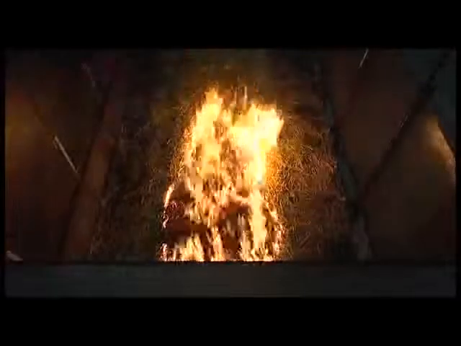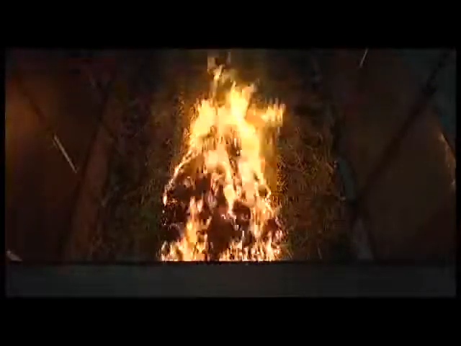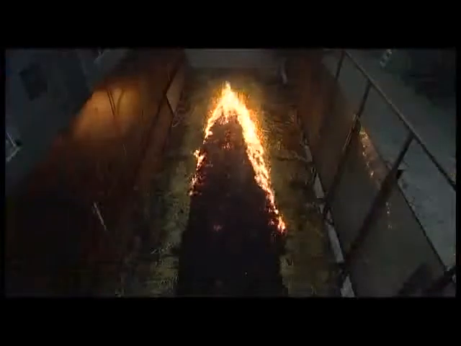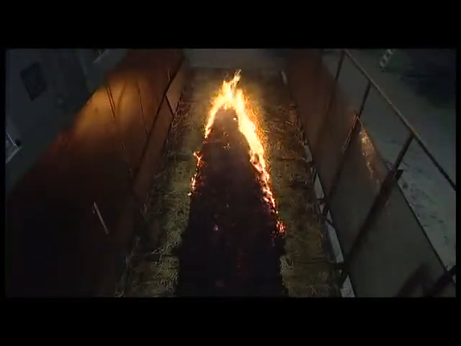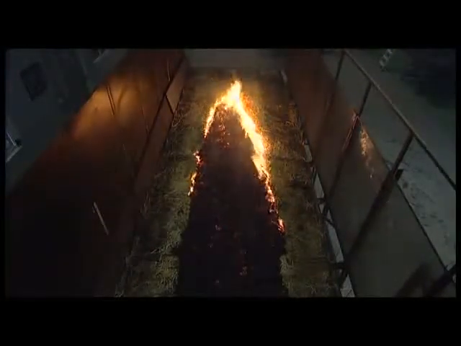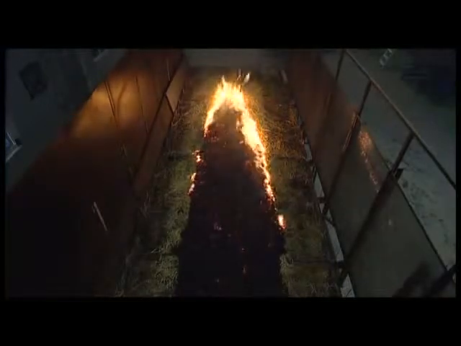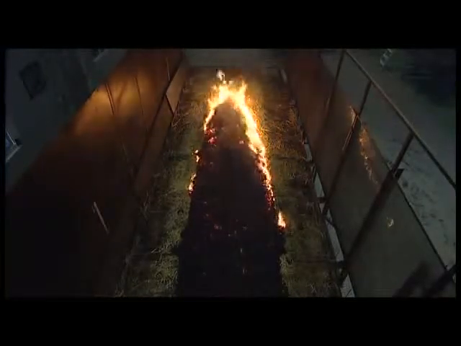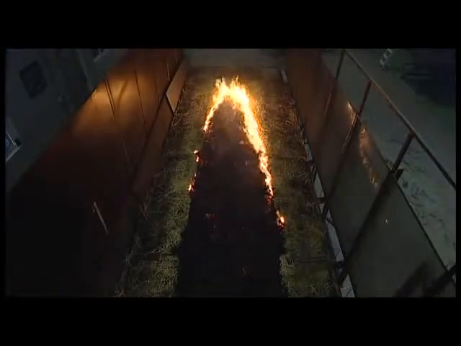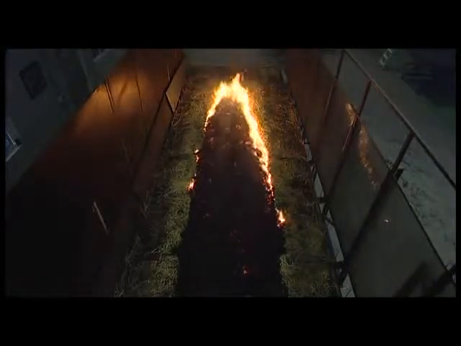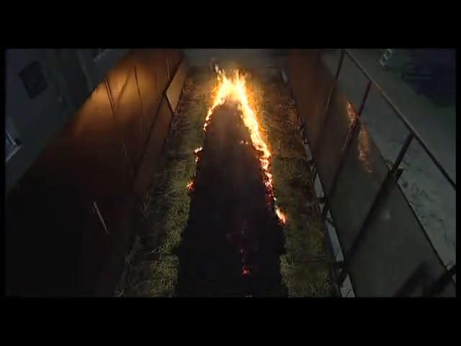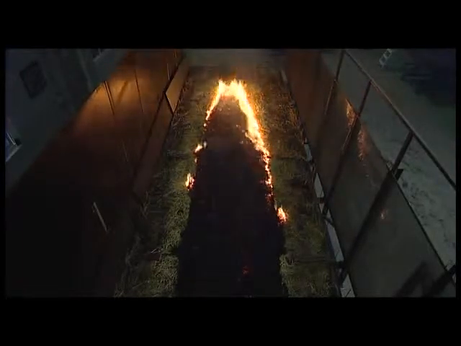Wind, along with topography and fuel properties, is one of the most influential parameters on the fire behavior. In this combustion tunnel, the wind speed can vary continuously up to around 20 kilometers per hour, and its effect on the spread of fire in various fuel beds can be studied.